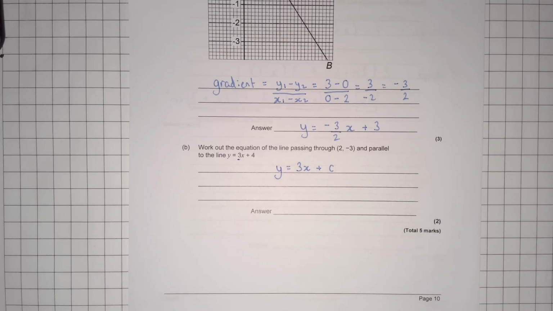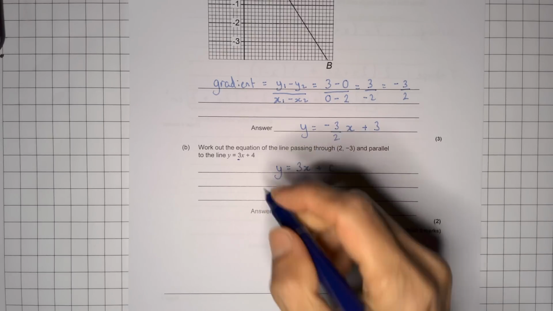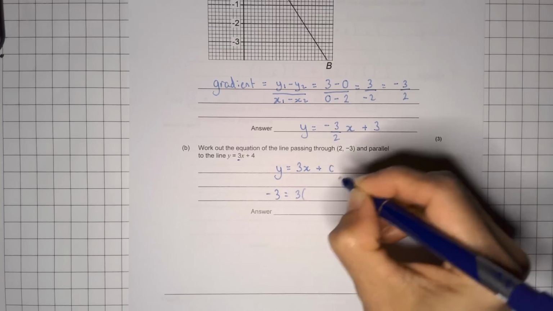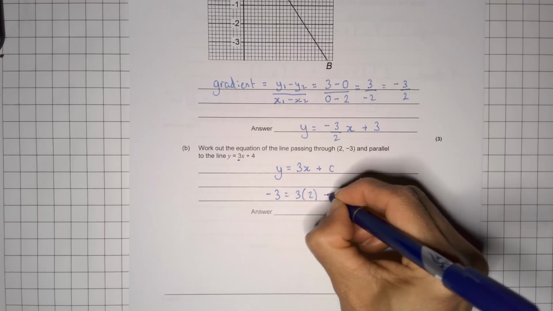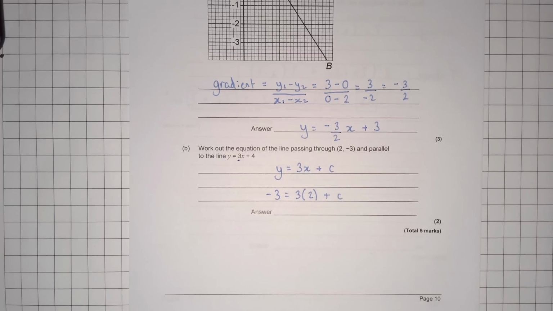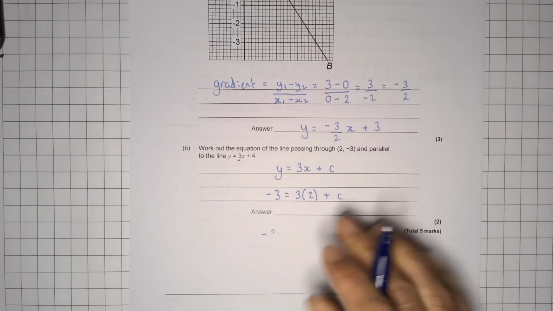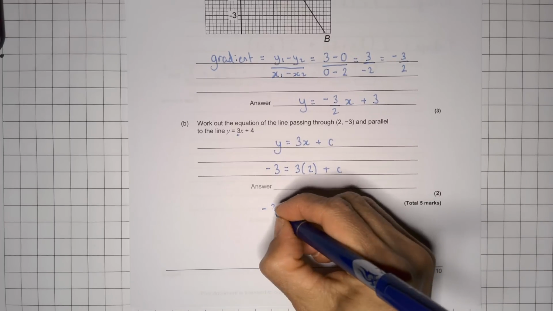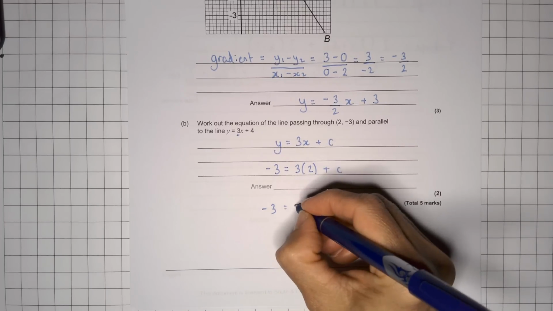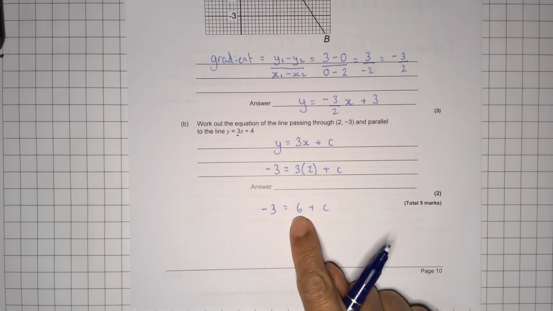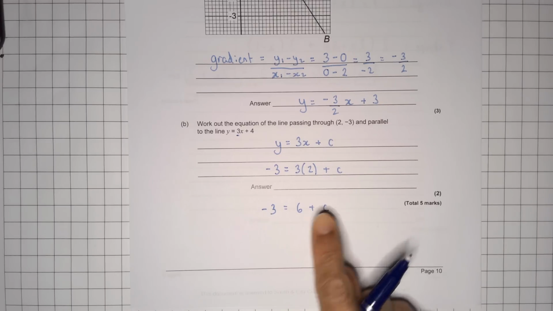So I'm going to substitute in the y, minus 3, equals 3 lots of 2 plus c. Okay. Let's just go through this. So here I have, I'm sorry, I'm going to go down here. I've run out of space, so let me just move it. Minus 3, okay, equals 3 lots of 2 is 6 plus c. So now you have to think, 6 plus what would give us minus 3.